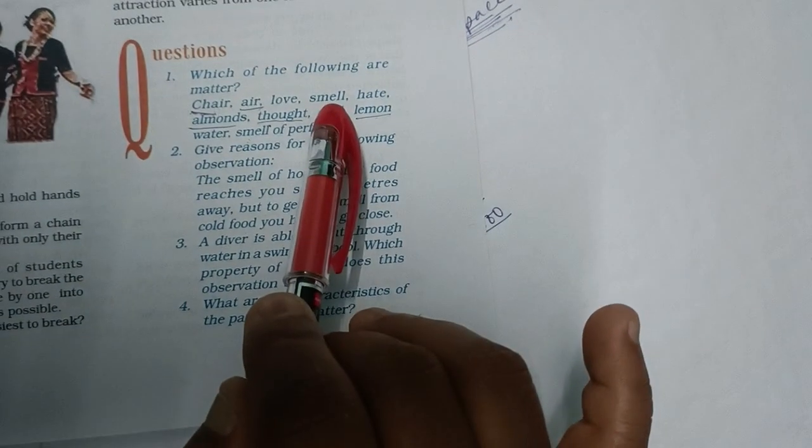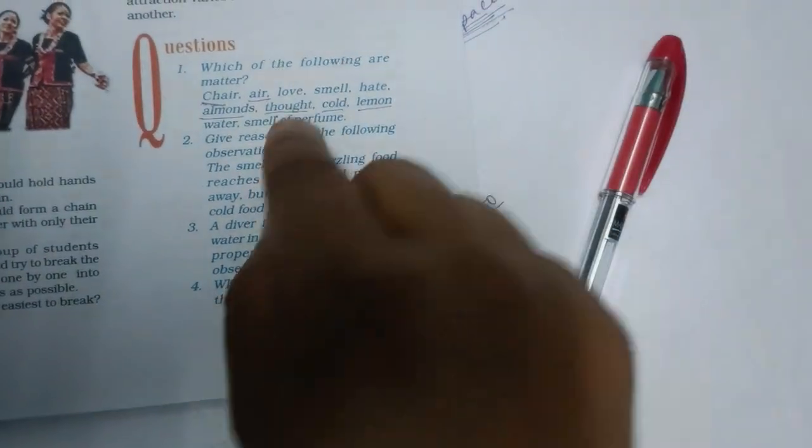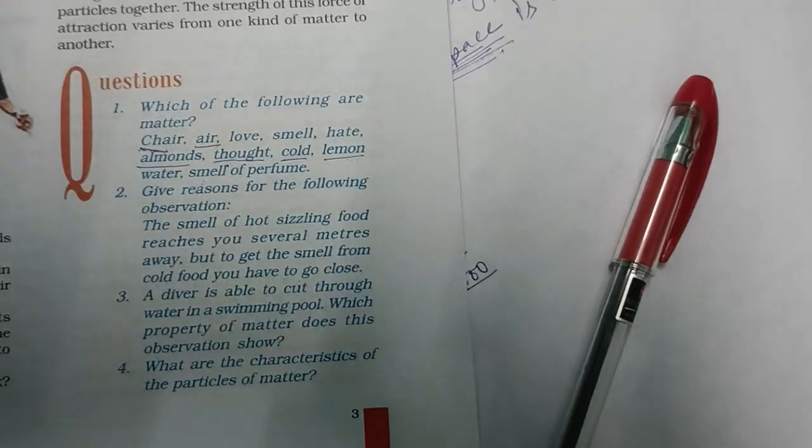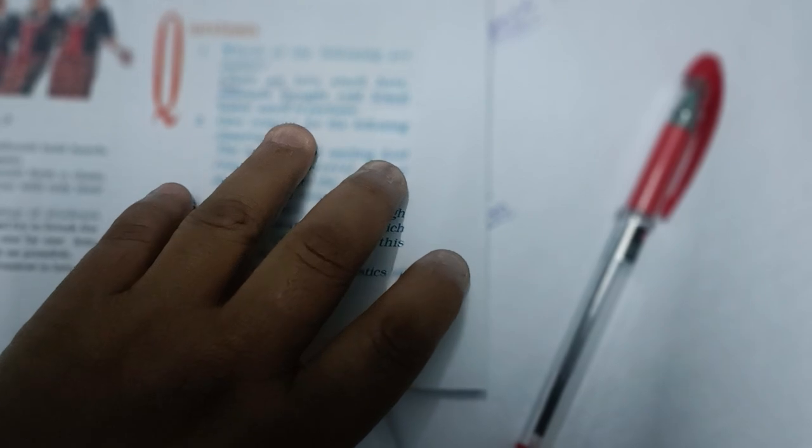But love, smell, hate, thought, and cold are not matter. Why? The sense of smell is not mentioned, so the smell we cannot consider as matter, clear? If they ask about the sense of smell, that means it contains some volatile substance, in the sense of a substance which easily gets evaporated, clear?